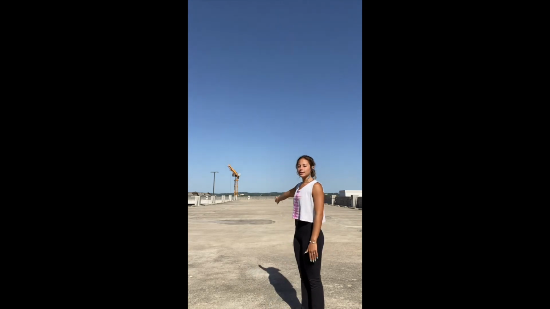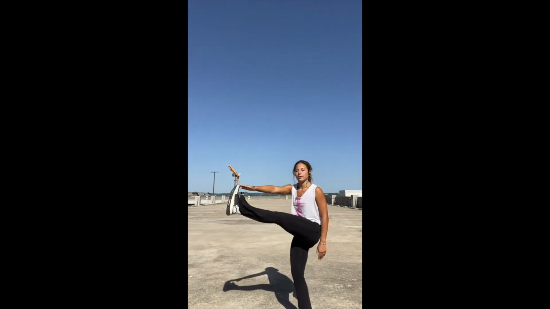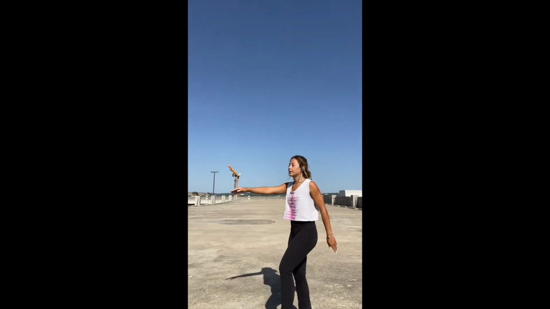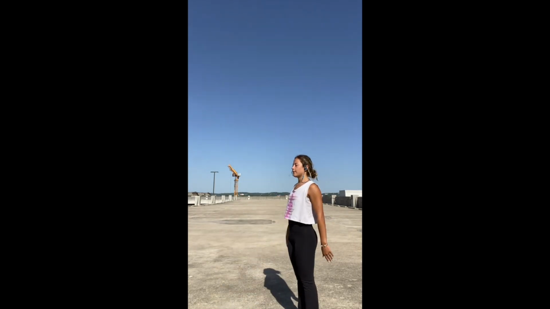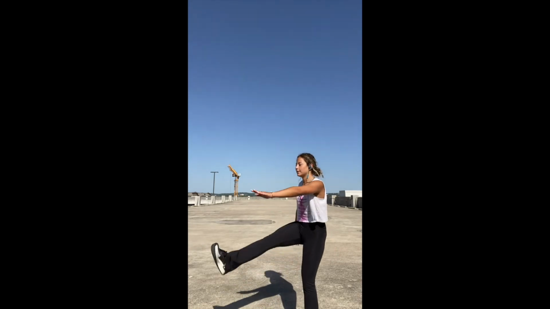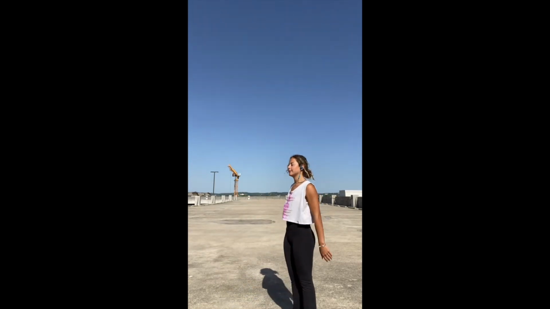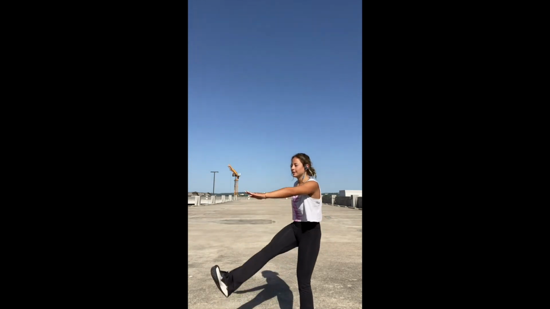Next is our Frankenstein kicks. So hopefully you remember these. You want to do opposite arm, opposite leg. So it's going to look like this. You want to keep your leg straight as you kick, just like that. 2, 3, right leg, 4, left leg, 5, right leg, 6, 7, 8, 9, 10. It's kind of like a zombie walk.